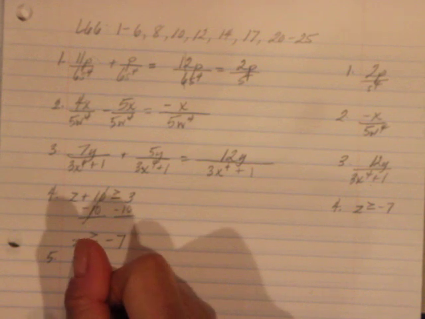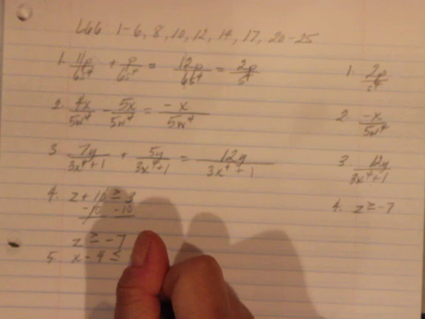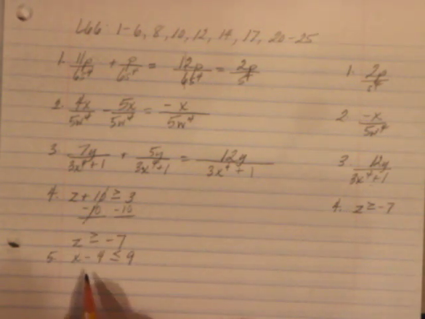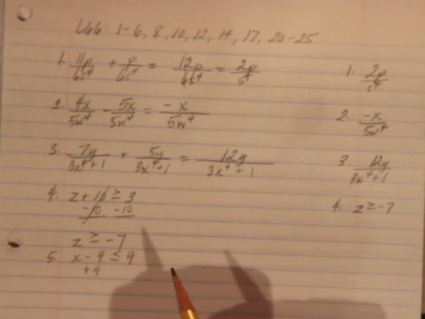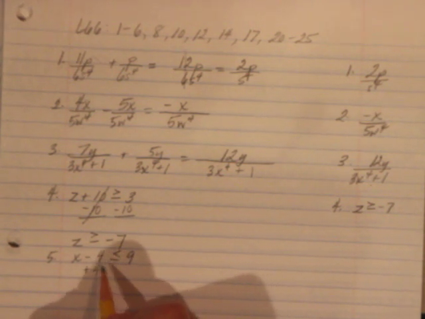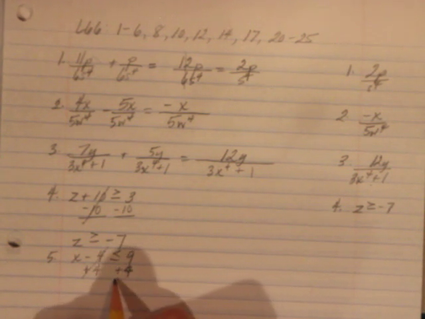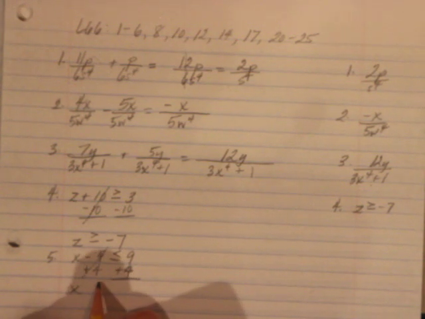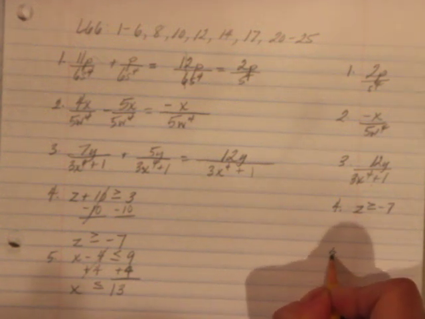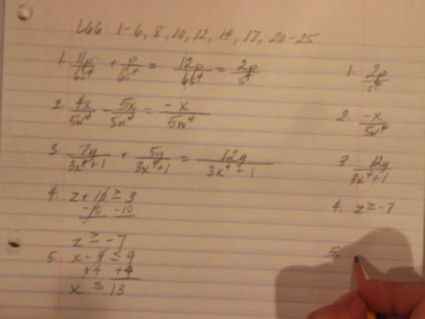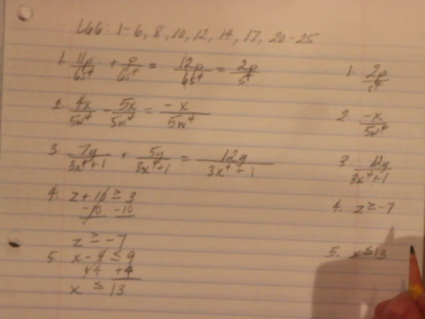Number 5, x minus 4 is less than or equal to 9. All right. The inverse operation for subtraction is addition. So I'll add 4 here to move it from this side of the inequality to this side, and I'll end up with x is less than or equal to 13. Again, I don't need to graph, and I didn't need to flip that inequality sign because I wasn't multiplying or dividing by a negative number.